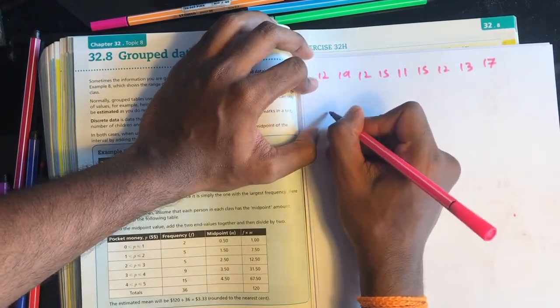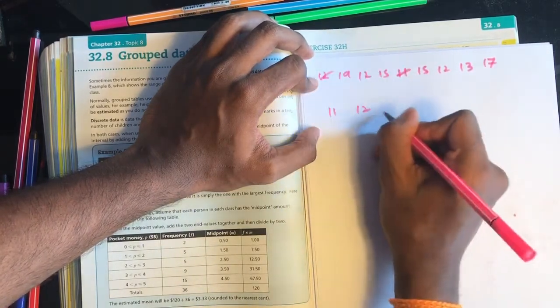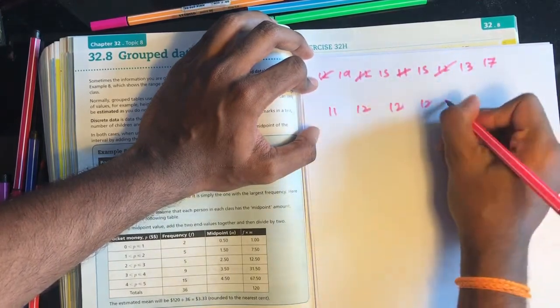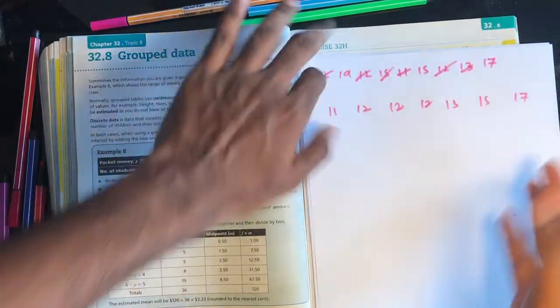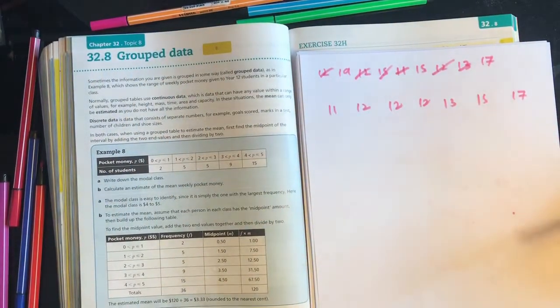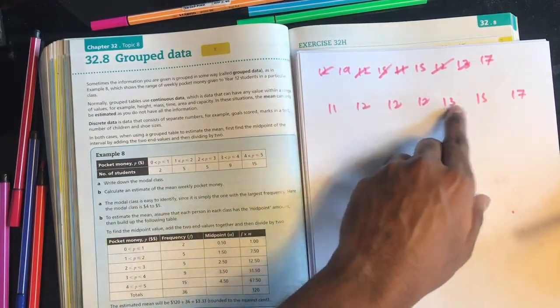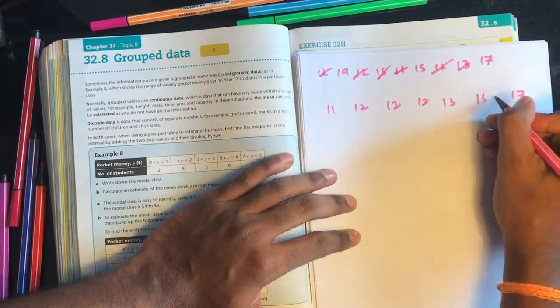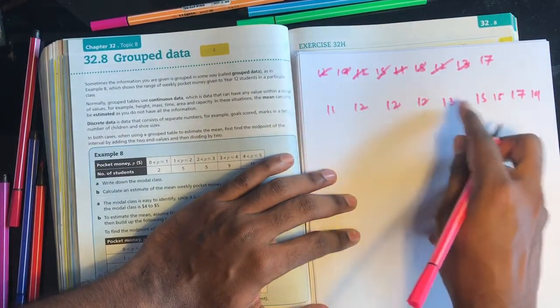So I will arrange first. The lowest number we have here is 11. So I will cut. Then we have 12, I cut. Then we have 12, I cut. Then we have another 12, I cut. Then we have 13, I cut, then I have 15, I cut, then I have 17. You cut to make sure that you already list down everything there. So we have 1, 2, 3, 4, 5, 6, 7. I think I missed something there. Yes, I should have 15 here and I should have 19 here. So 1, 2, 3, 4, 5, 6, 7, 8, 9.